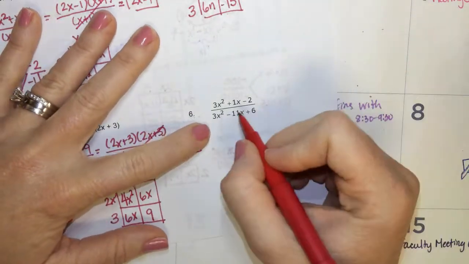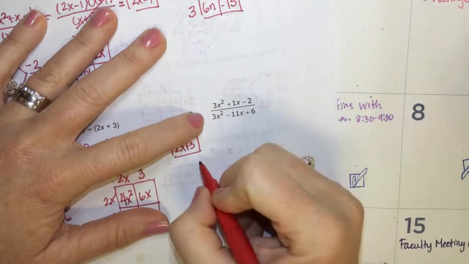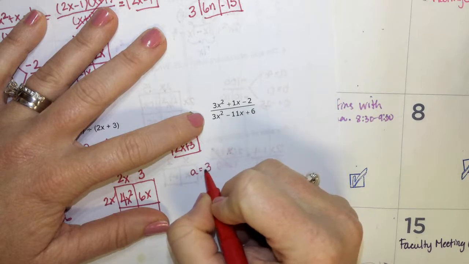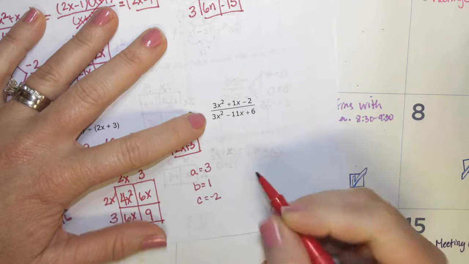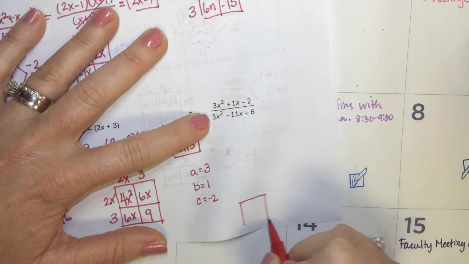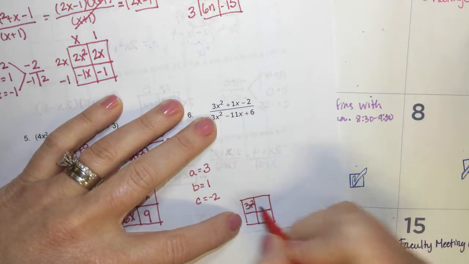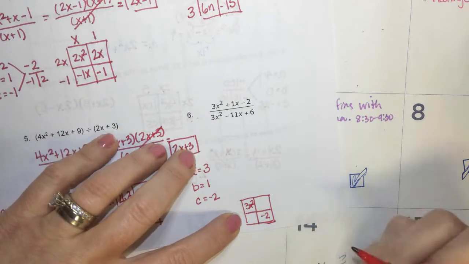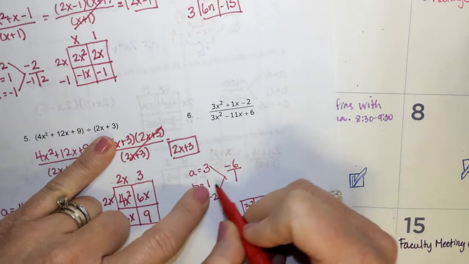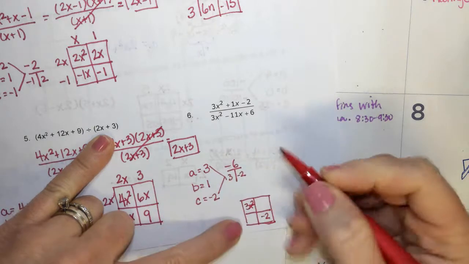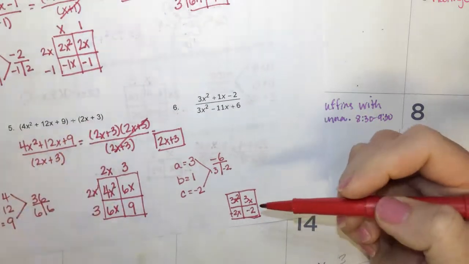So for our last one here, we're going to have to actually factor the top and the bottom this time. So starting with the top, we have a equals 3, b equals 1, and c equals negative 2. So we're going to need our box since our a value is not 1. So I'm going to put 3x squared in the top left here and negative 2 in the bottom right. So my a times my c gives me negative 6, and 2 factors of negative 6 that add up to give me 1 would be 3 and negative 2. So I'll put 3x here and negative 2x here.